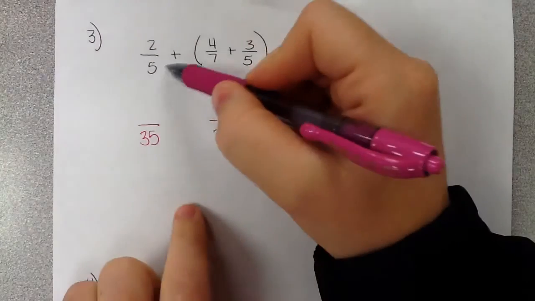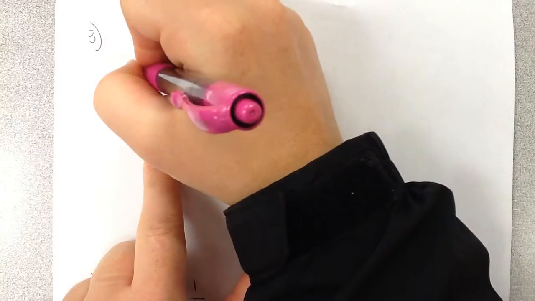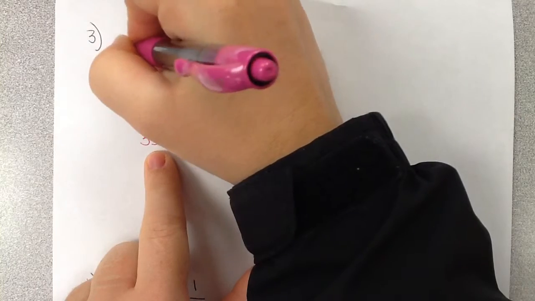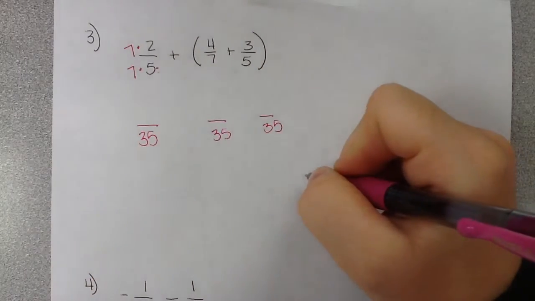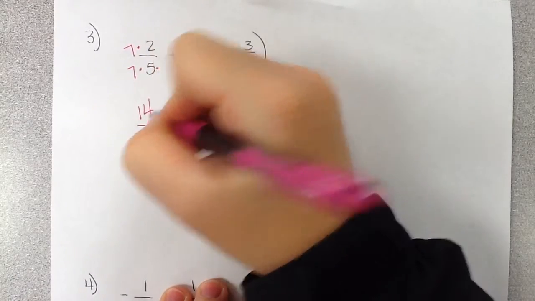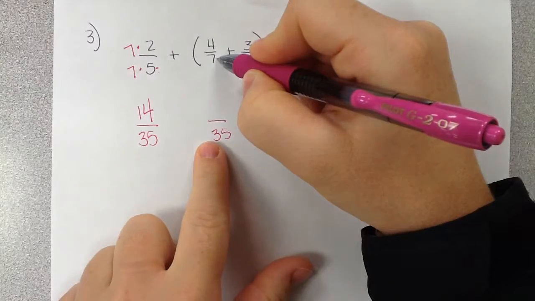Let's see how you did. How did 5 become 35? Times 7. What do I do on the bottom? Must do on top. 7 times 2? 14. Let's come here. How did 7 become a 35?